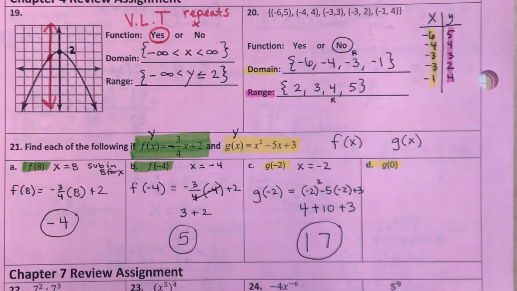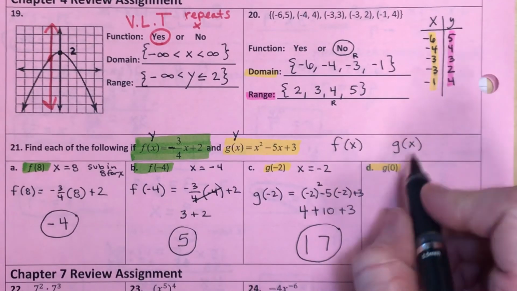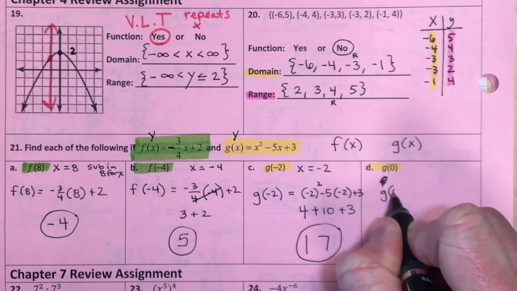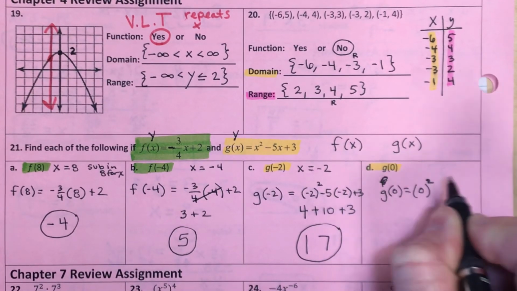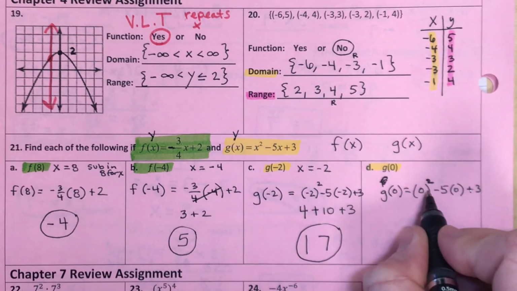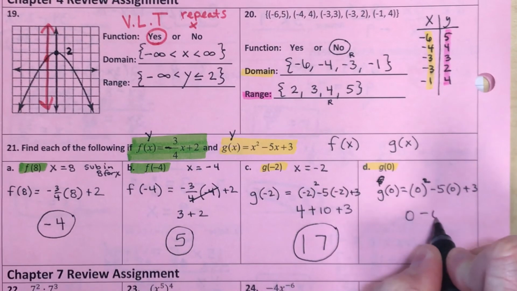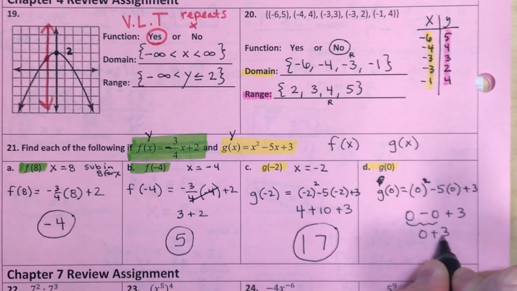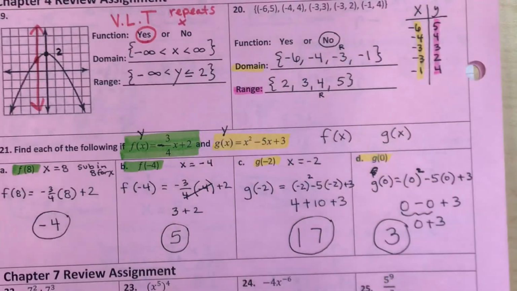Now for the last one, we're going to do the same thing, except in this case, what we're going to do is substitute in the number 0 for our function. So g of 0 is going to be 0 squared minus 5 times 0, and then plus 3. Well, 0 times 0 is going to be 0. 5 times 0 is 0, and then we're going to add 3. Well, this is nothing. Nothing plus 3 is 3. And that's our review for Chapter 4.